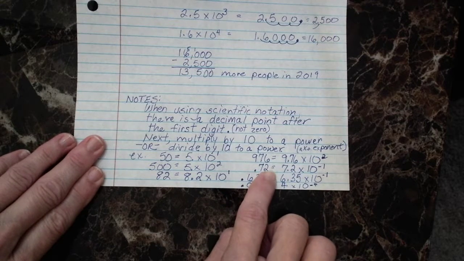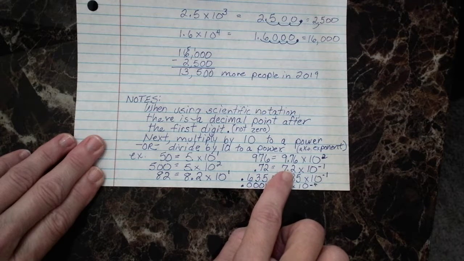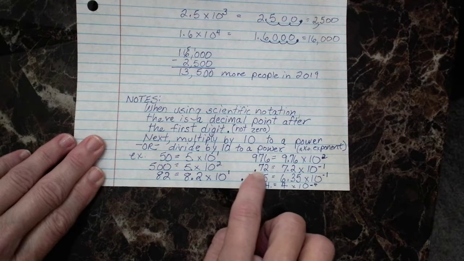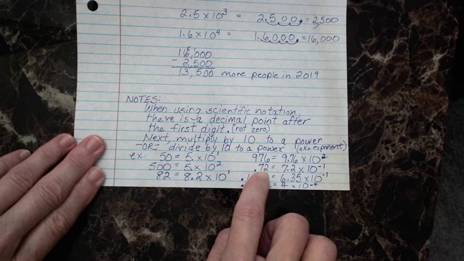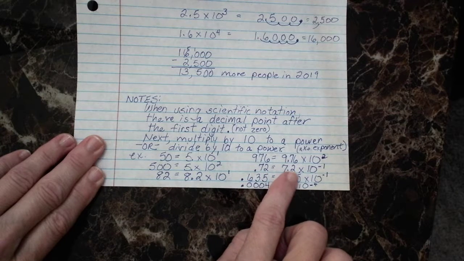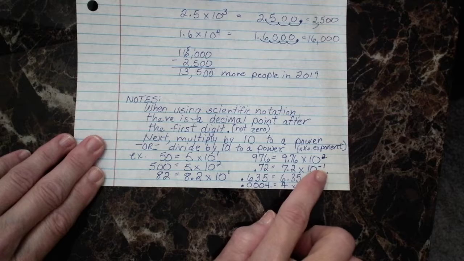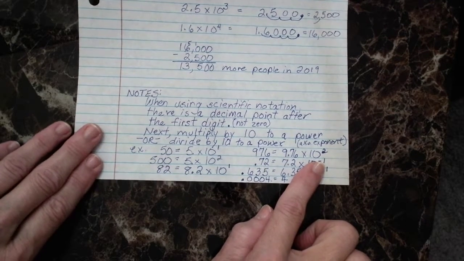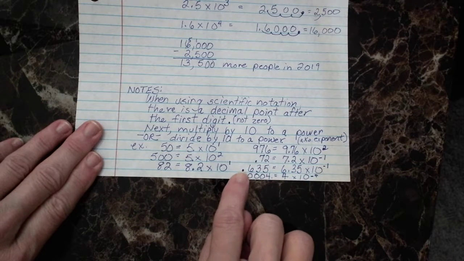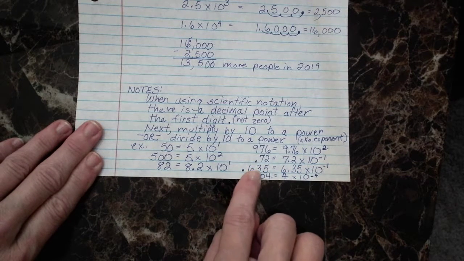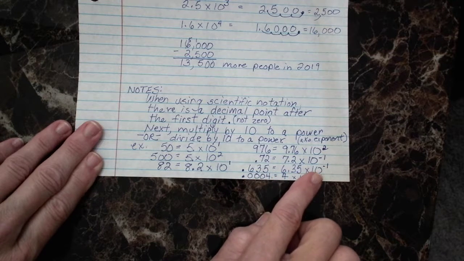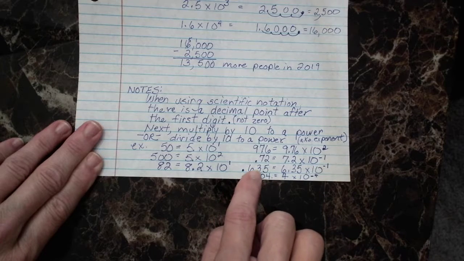A small number, on the other hand, 0.72, still needs a decimal after the first non-zero digit. So now you're going to move the decimal point to the right. But since you made the number look larger than it actually is, you have to say it's a -1 as an exponent. Here's another one, 0.635. You're going to move it 1 place to the right, and you're going to have 6.35 times 10 to the -1, because you moved it 1 place.